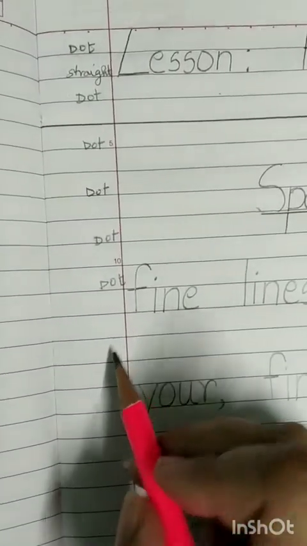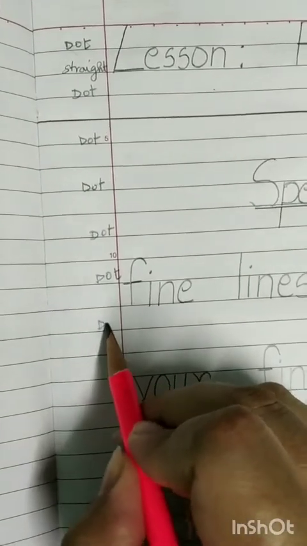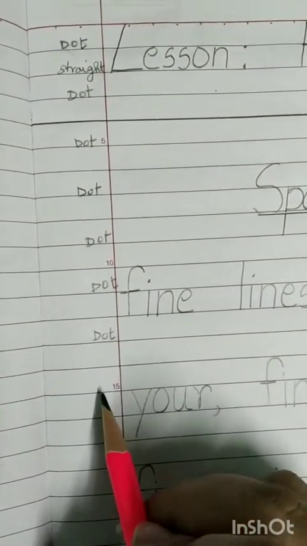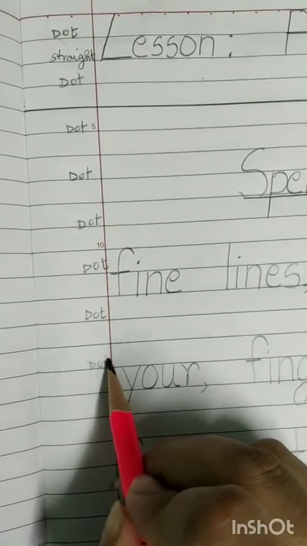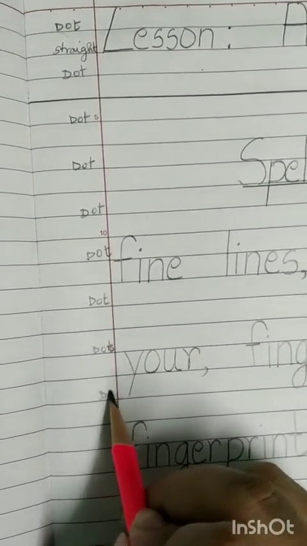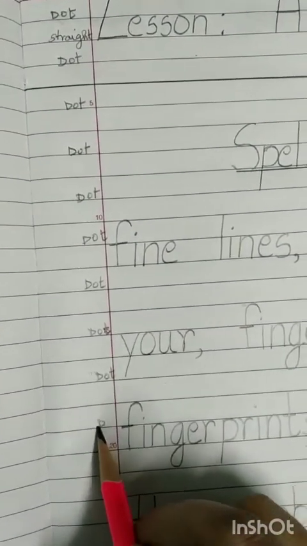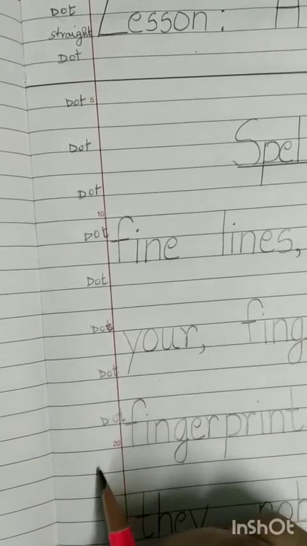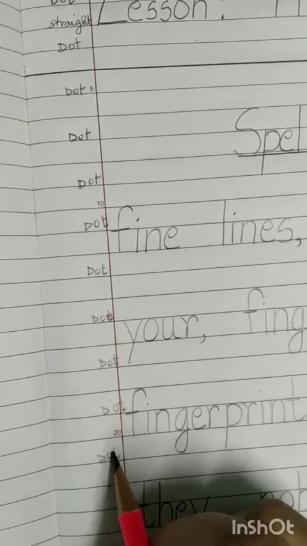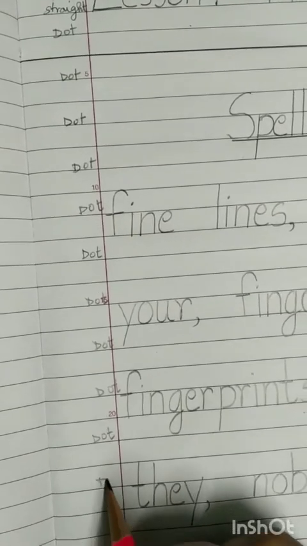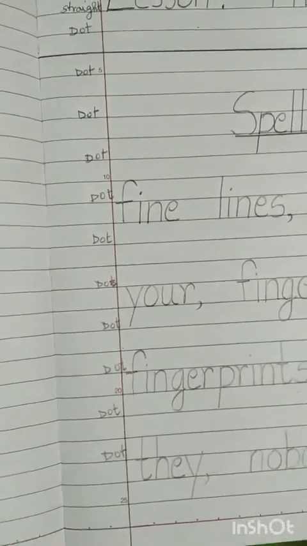So I'm going to show you how you are going to write. I'm just going to write dot for the dotted line. Okay.